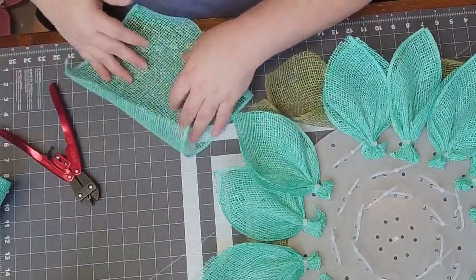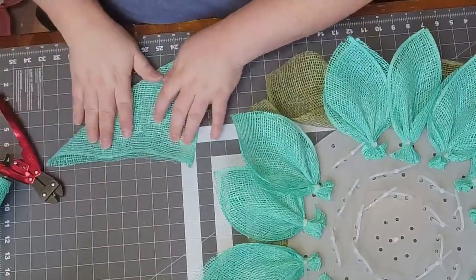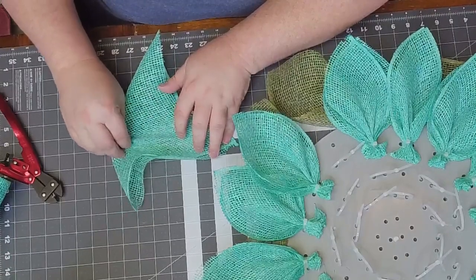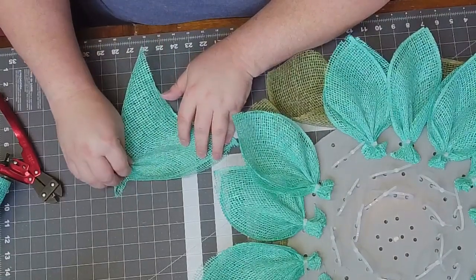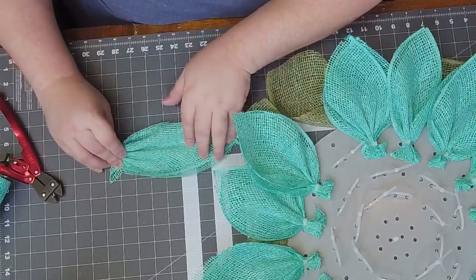I can already tell you I'm going to have to cut 2 more of the teal because I'm going to be too short. I told y'all I always mess this up. I messed it up even if I'm not on a live.